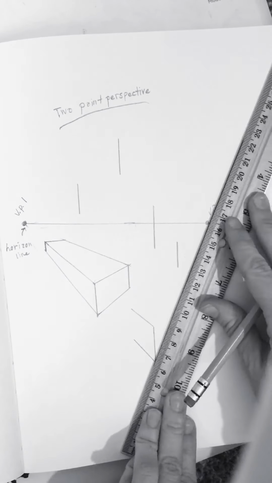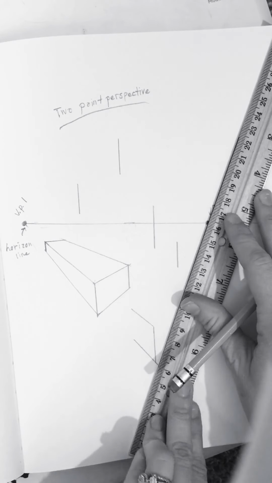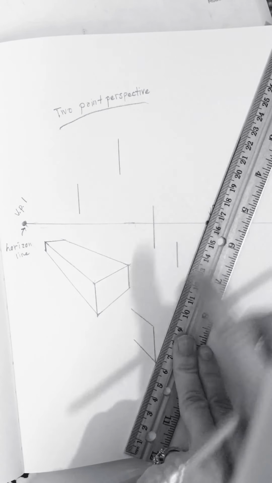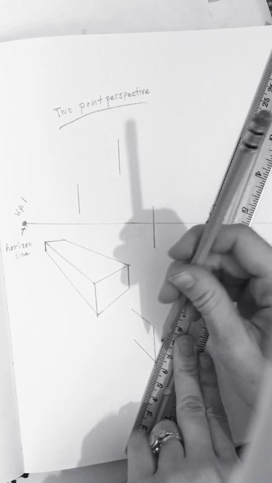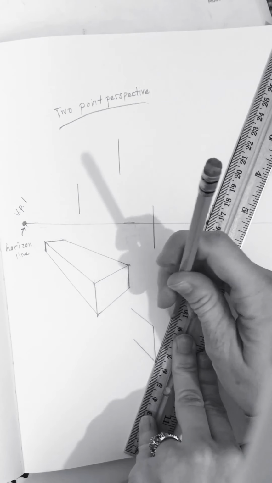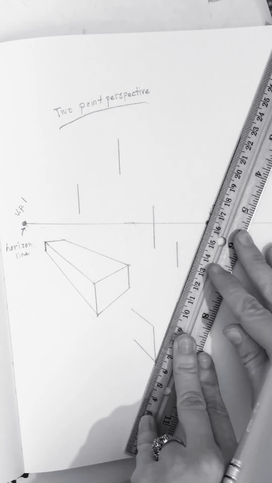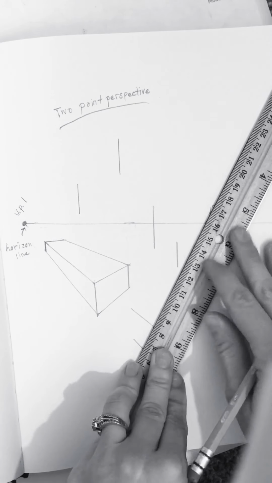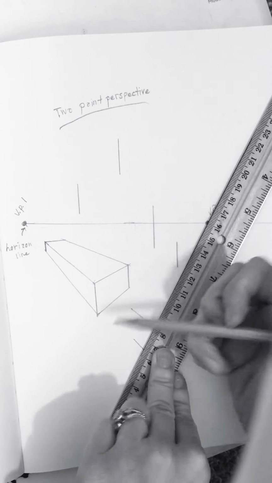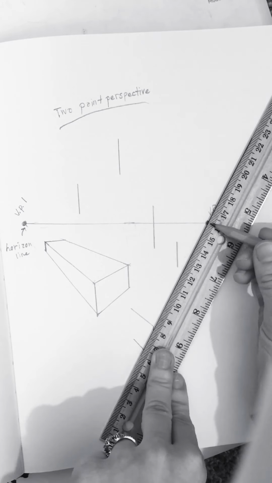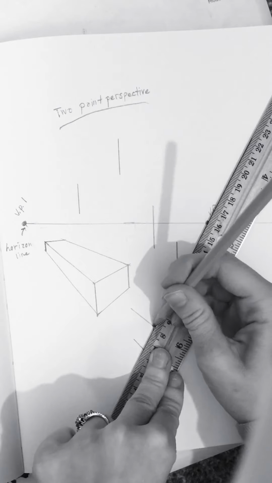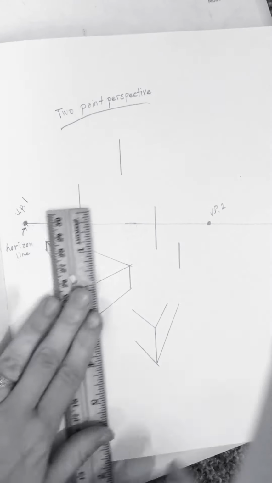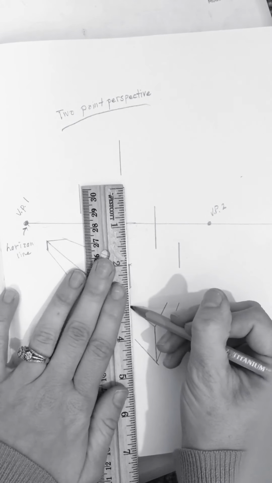And I'm going to rotate over to vanishing point number 2. I'm going to line my ruler up so it's touching vanishing point number 2 and the end of my line. And then I can decide how long I want this to be. And I'm going to slide my ruler up, make sure it's touching the top of the line and vanishing point number 2, and draw my line. Now I can go ahead and connect my lines.